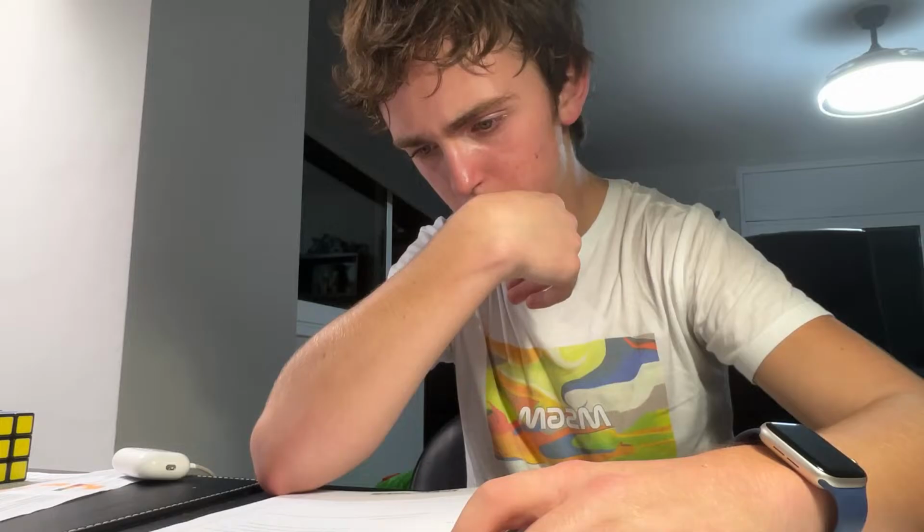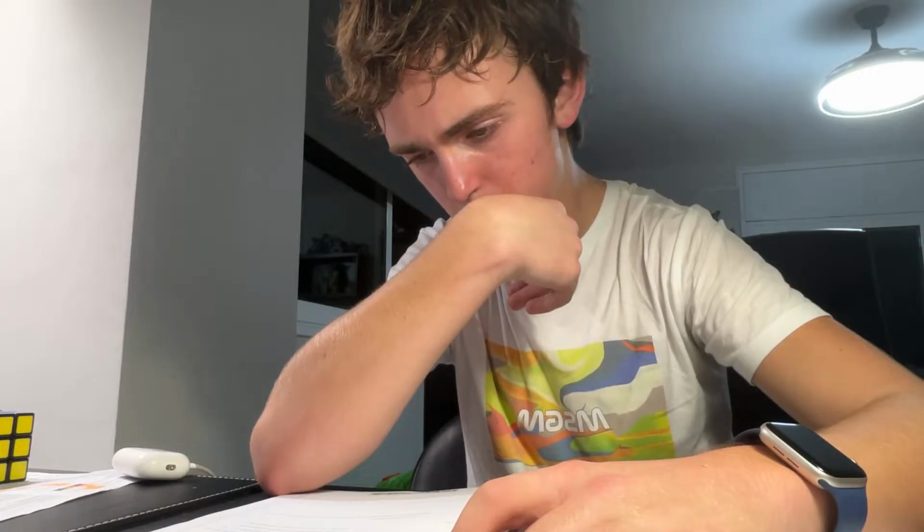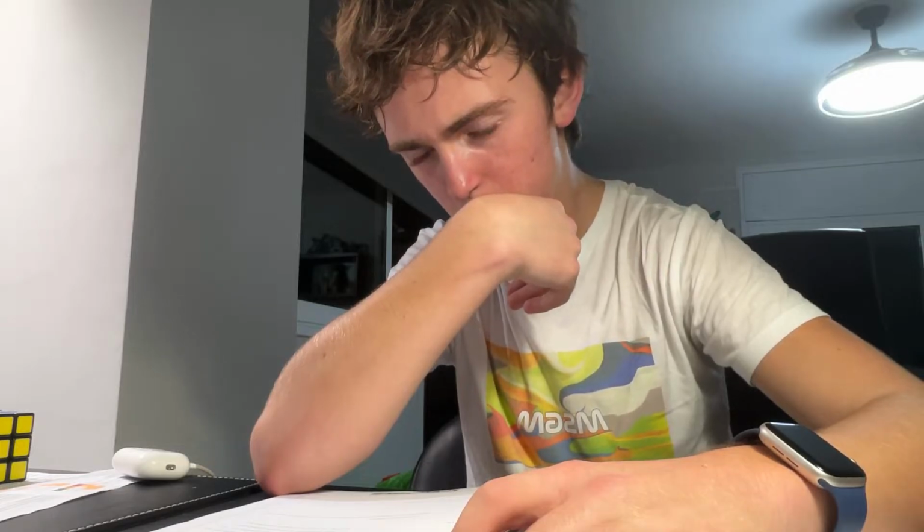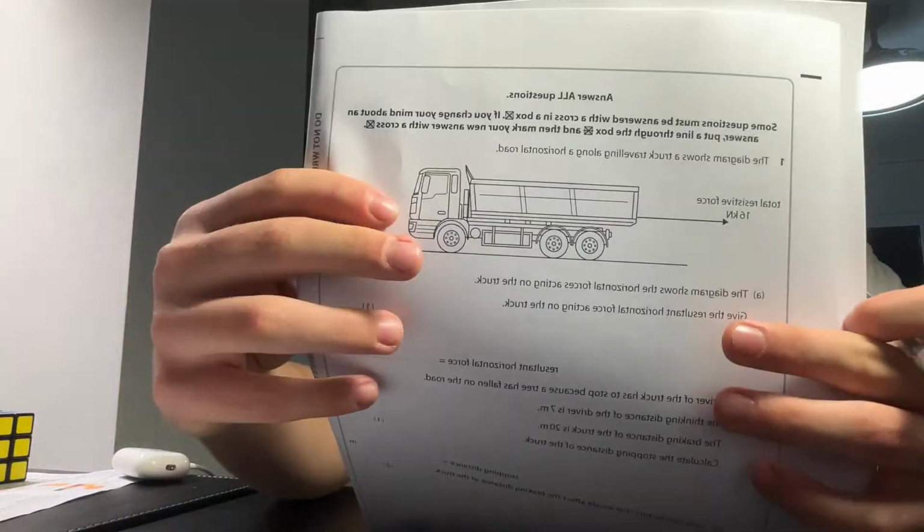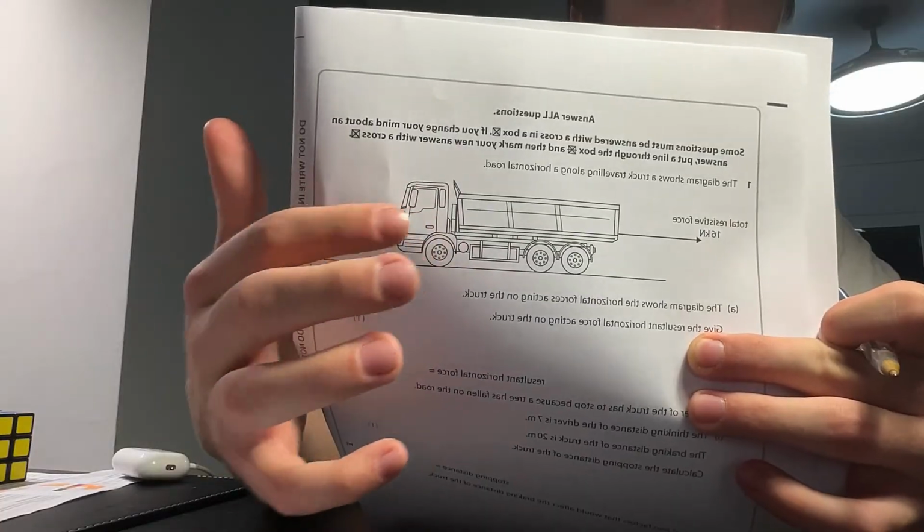The diagram shows the horizontal forces acting on the truck. Give the resultant horizontal force. Okay, so basically, here there is a diagram for question 1, right? Hold on, let me just flip this so y'all can see.